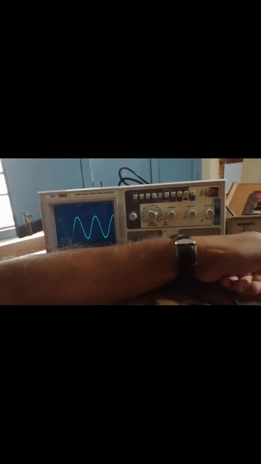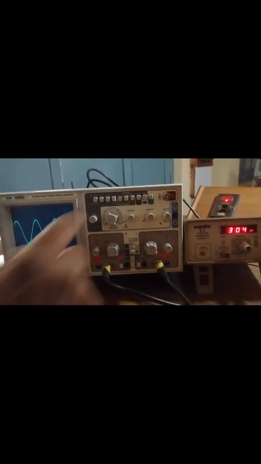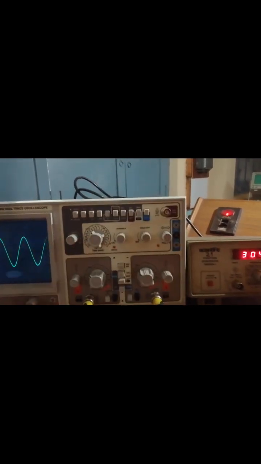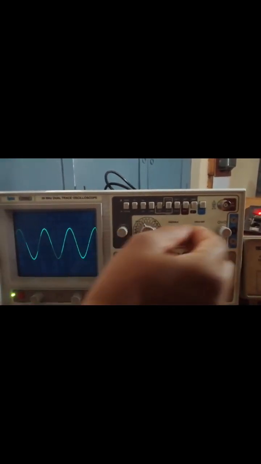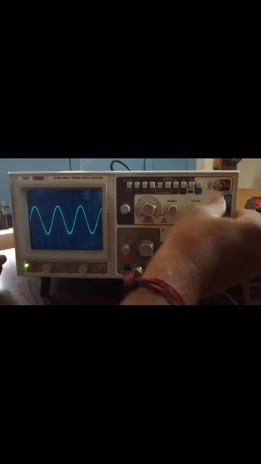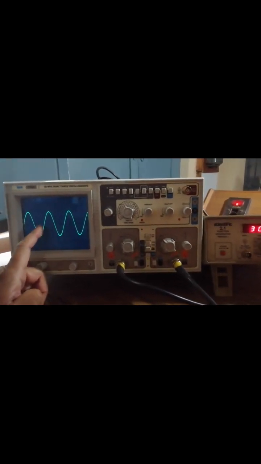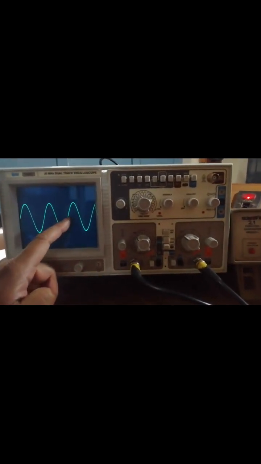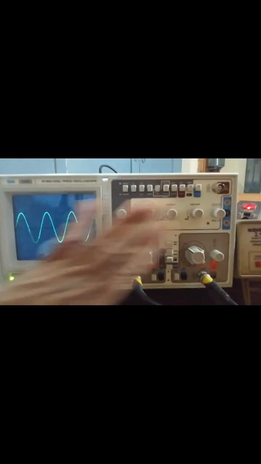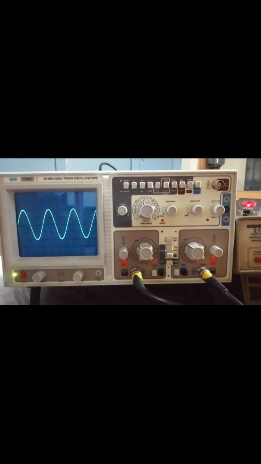And since it is 300 hertz, whether your calibration knob in your CRO is set or not, make sure that you measure one complete time period here. In fact, the reciprocal of 300 hertz is 3.33 milliseconds. If you measure one complete cycle, 1, 2, 3, it is 3.3. That means it is an indication that your CRO is calibrated.